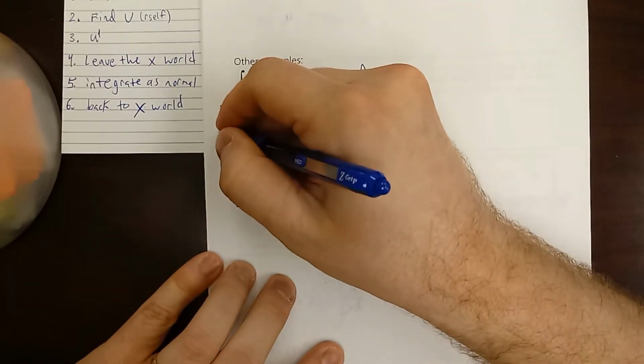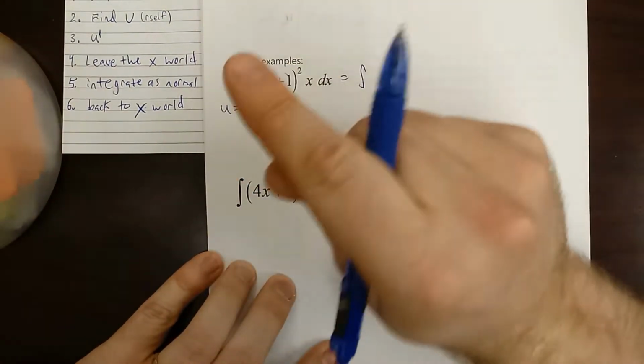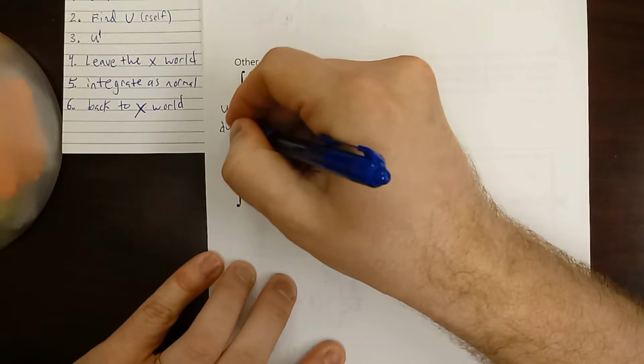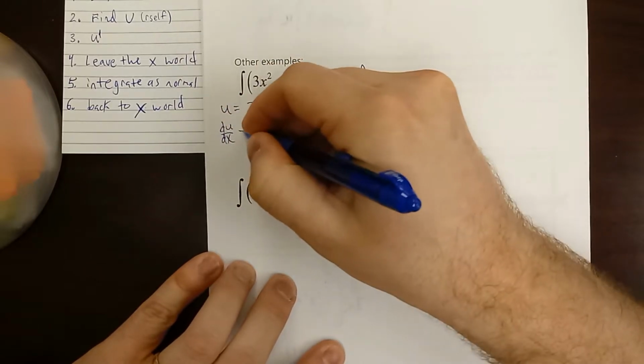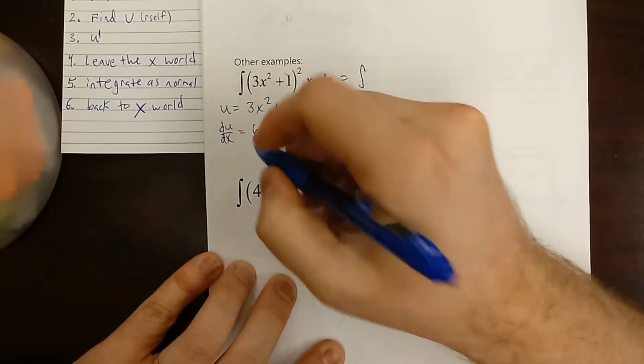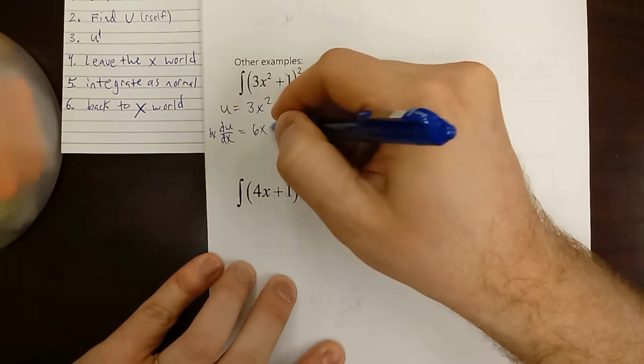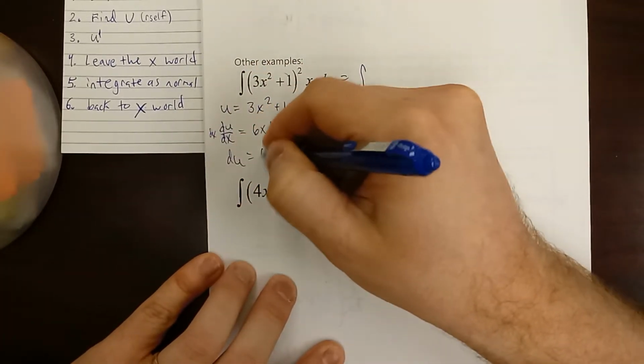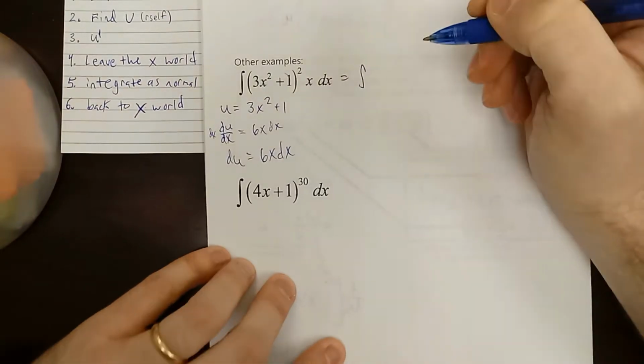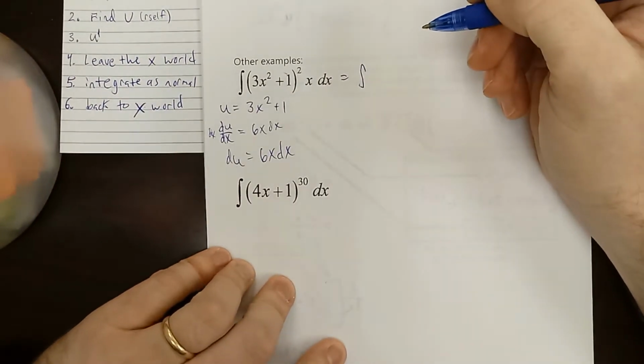Now I'll take my du. So I'm going to write this step one time, and then I'm not going to do this again. du/dx. So du/dx is equal to, let's see, 6x. So then we'll multiply both sides by dx. So I get du is equal to 6x dx. Uh-oh.